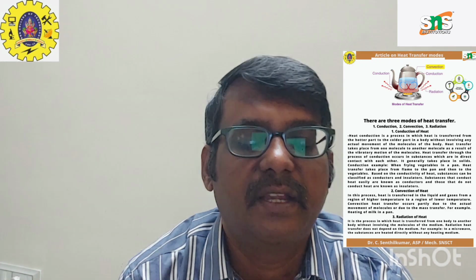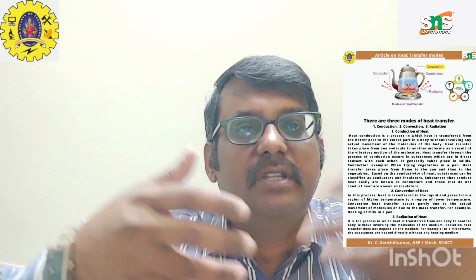Coming to the second one, convection. The second one is very important because it happens from the liquid to the gases. We are heating water or milk. What happens? The water transfers its heat to the ambience, where air or some other gases are there. When it reaches the boiling point, the heat immediately moves to the air. So this kind of heat transfer is said to be convection.